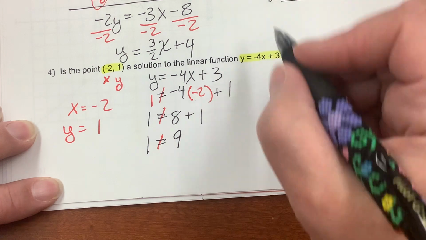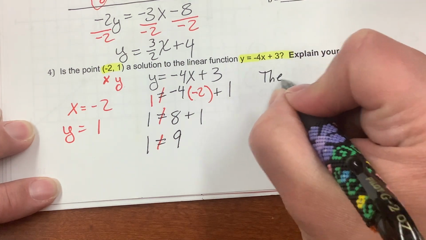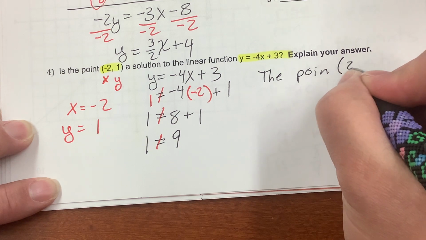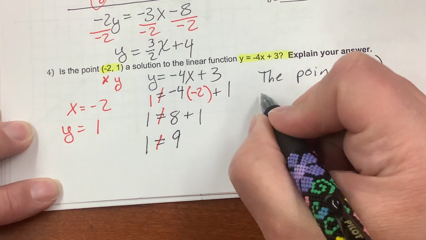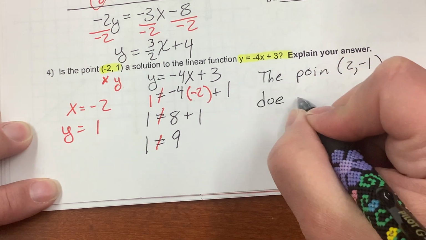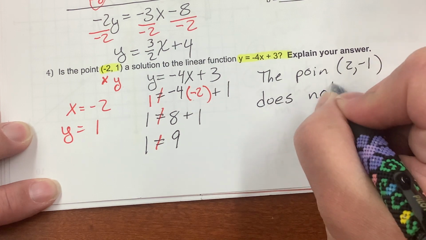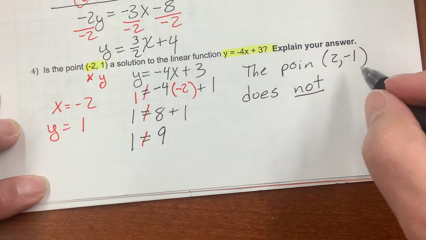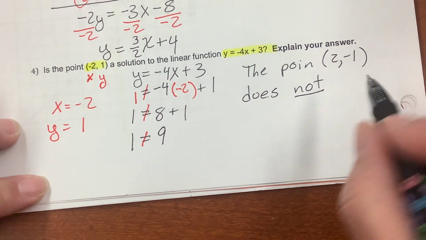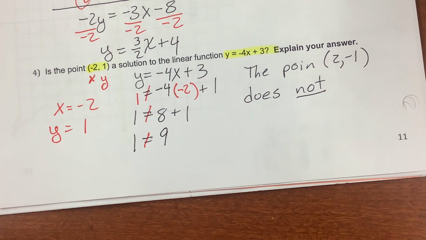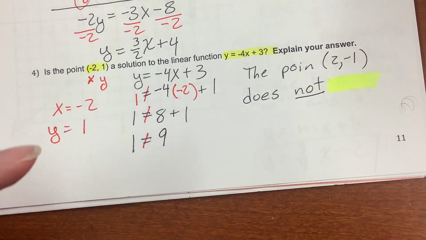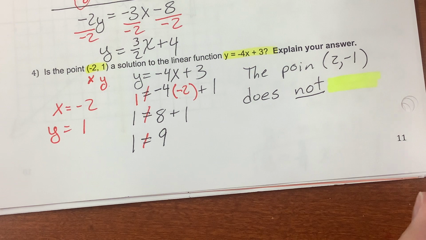No. The point negative 2, 1 does not, do you remember the word? Satisfies. Does not satisfy the equation, so it is not a solution.